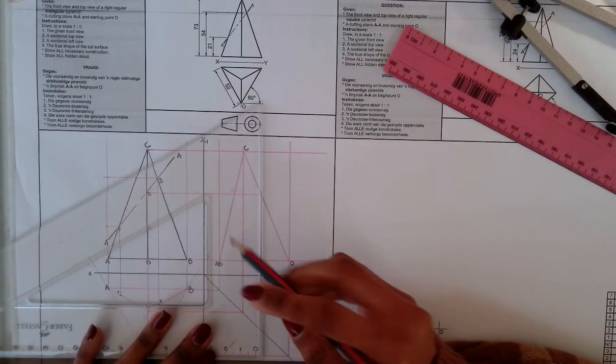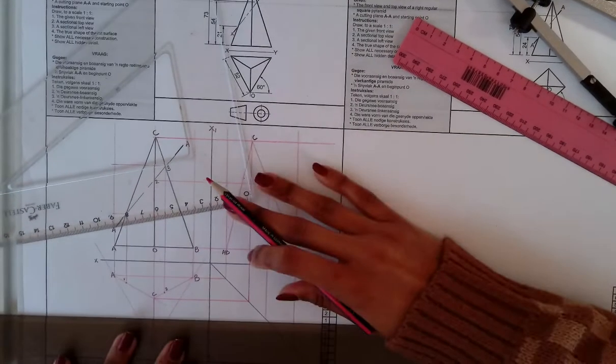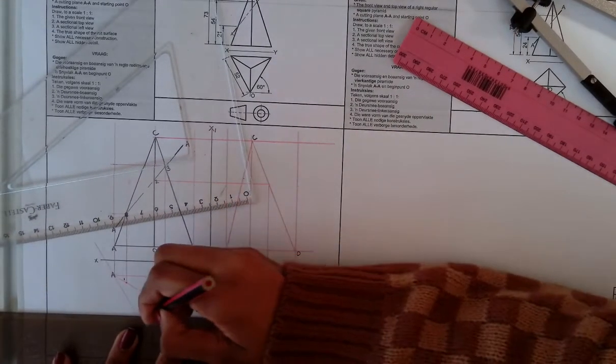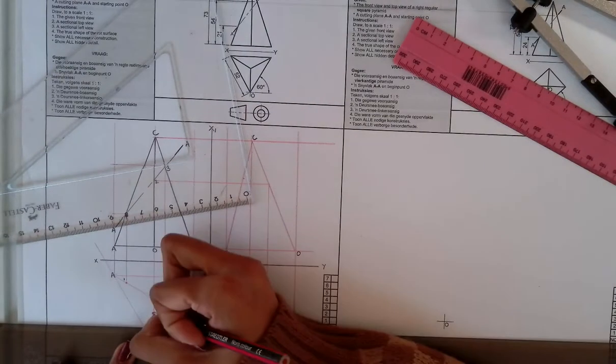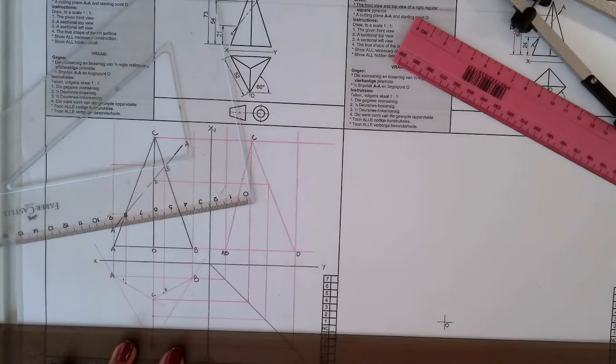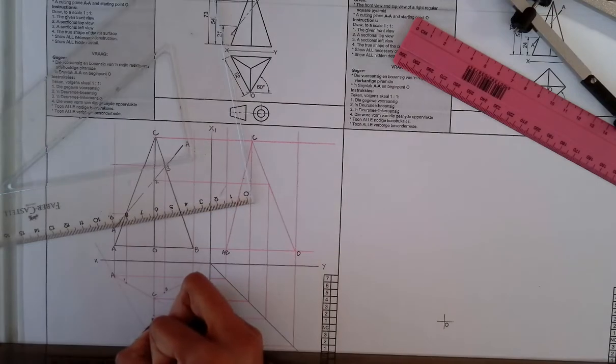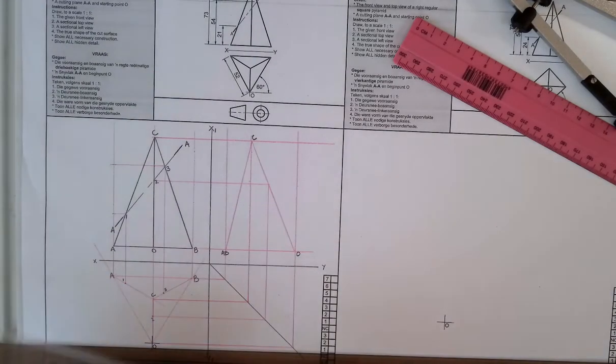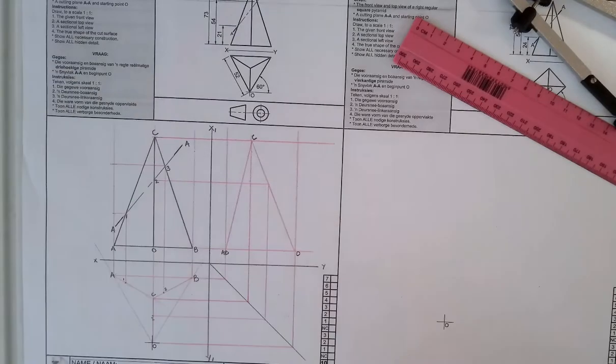It must touch it, yes, like that. And then we're going to project it to OC, and then we're going to have a point here which we will label 2. So once we have all our 3 points, it's time to join them.